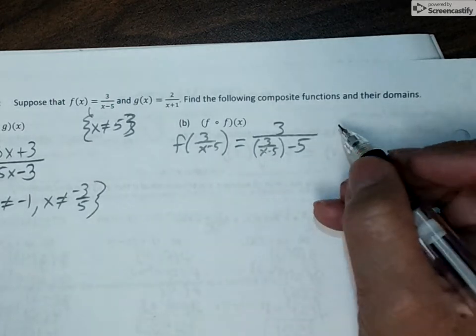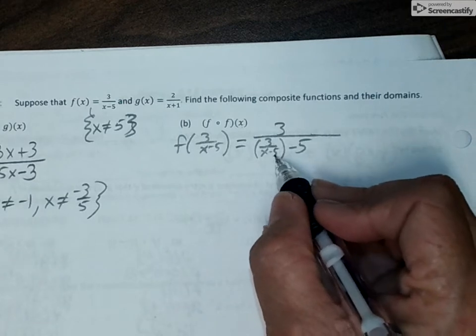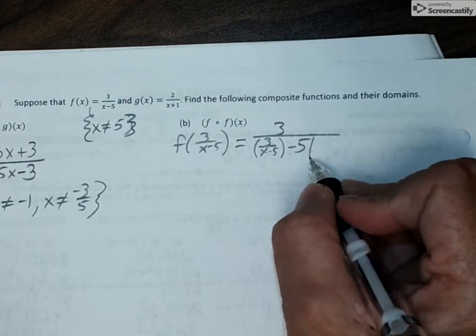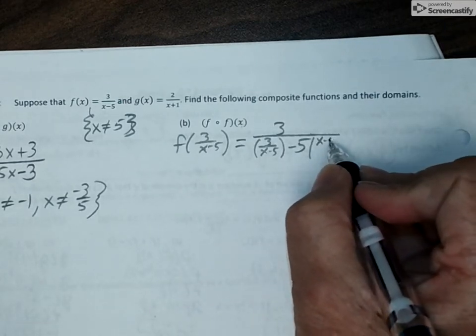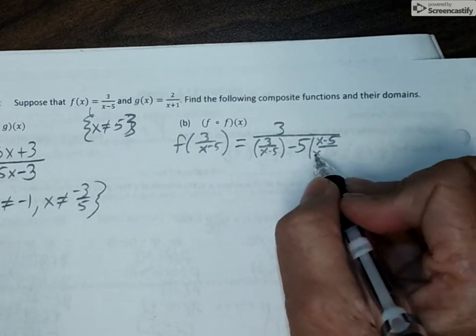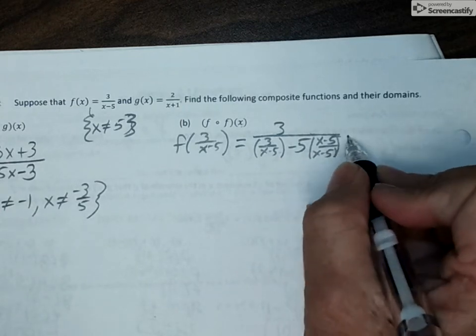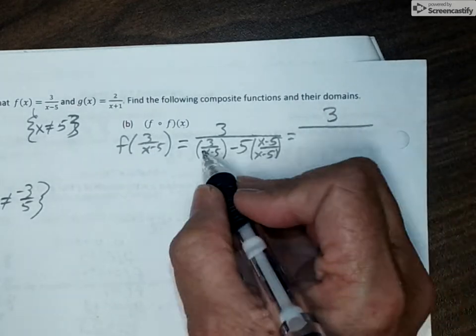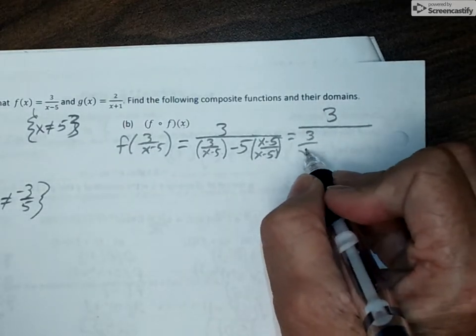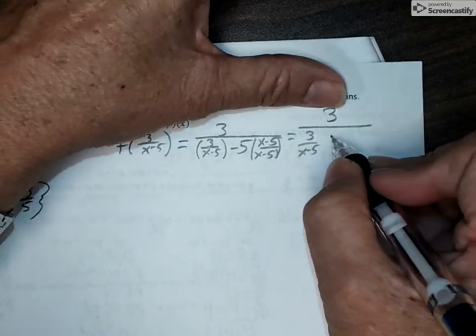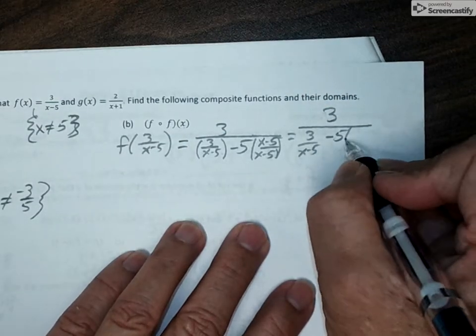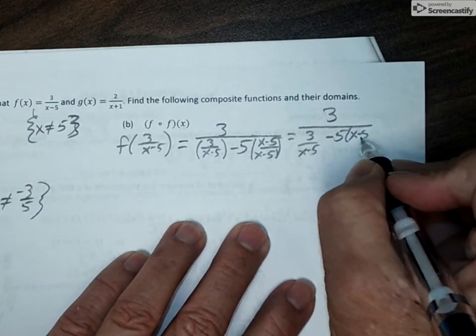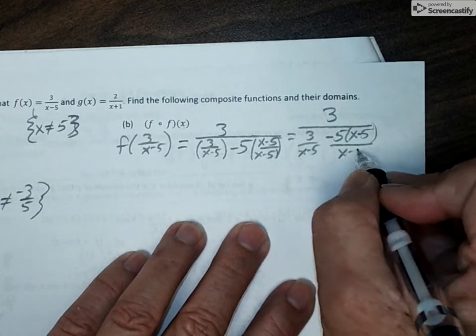minus 5. And once again, I've got a fraction and a whole number, so I've got to multiply the whole number by the denominator over the denominator to try and get that common denominator. So I still have a 3 in the numerator. I have 3 over x minus 5, and I've got a negative 5 times (x minus 5) over (x minus 5).